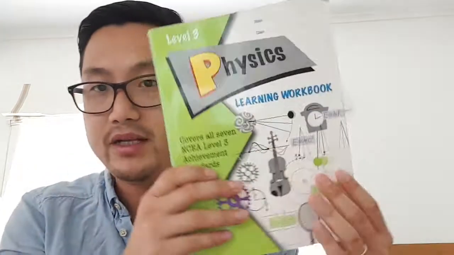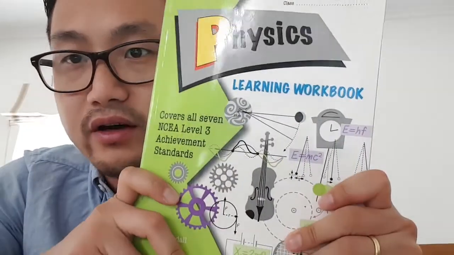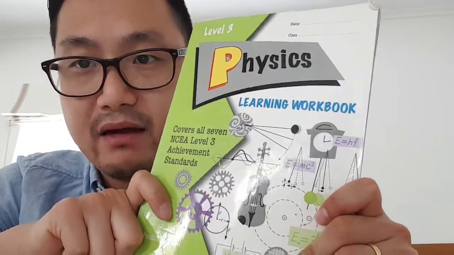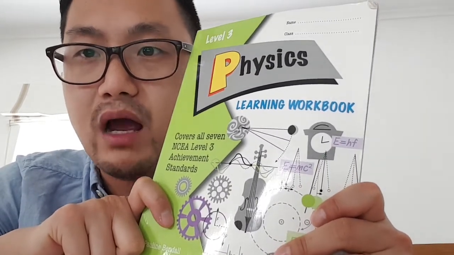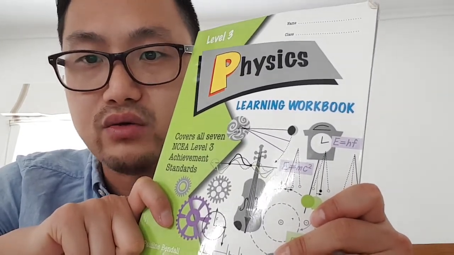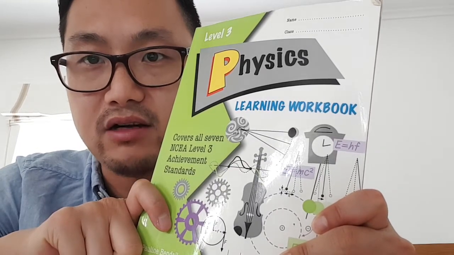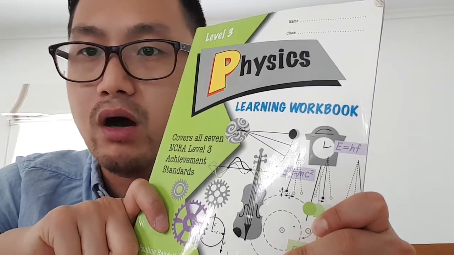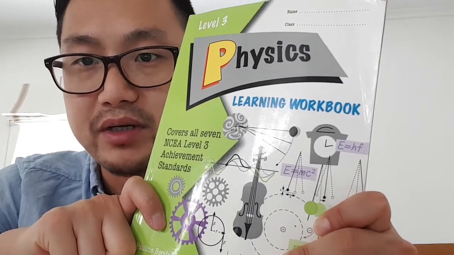One last important thing is this textbook. I highly recommend this textbook. In fact, I'm quite annoyed that in our school we cannot require the students to buy this. If I could have my way, everybody would need to buy this textbook because it's so good.